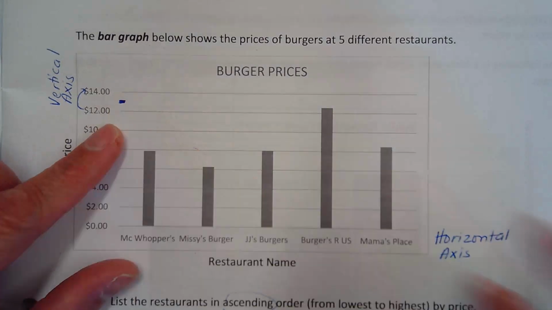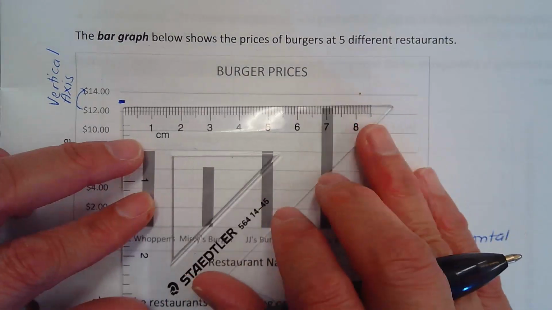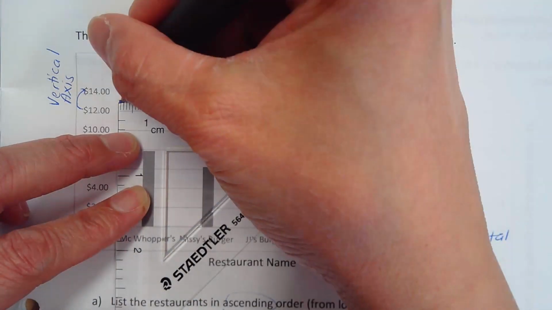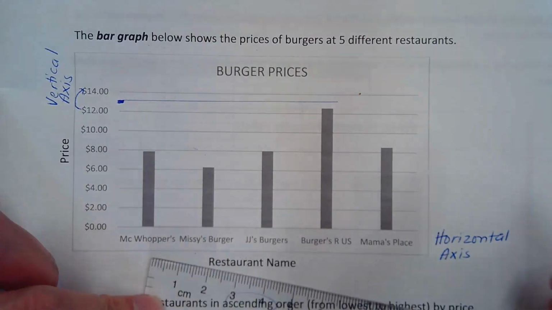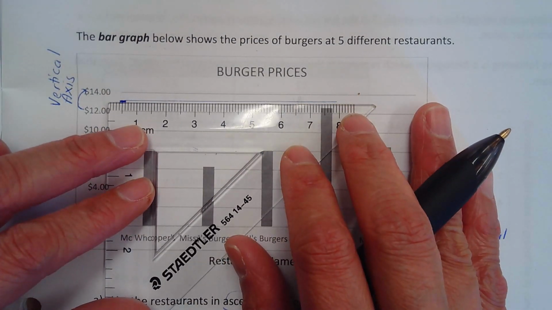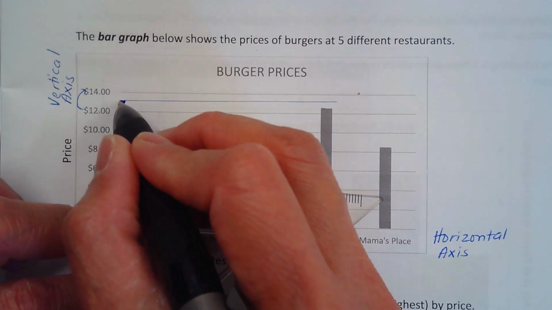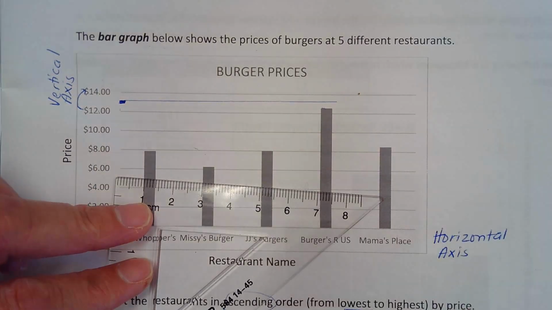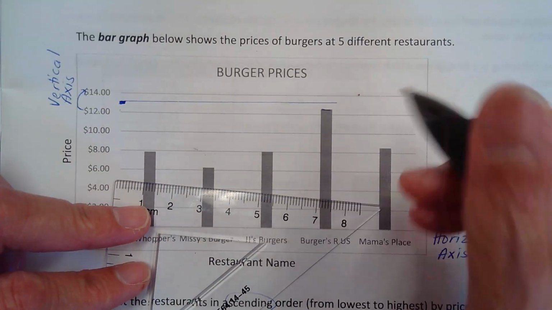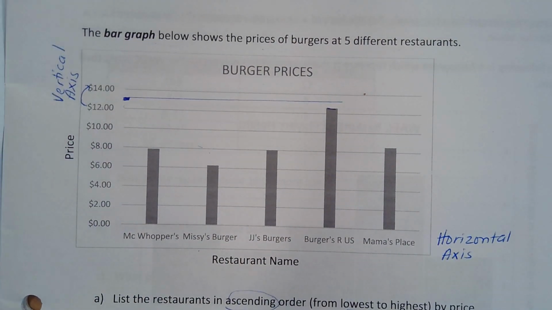Is it $13? No. Is it above or below? Slightly below. So this is my $13 mark. Oh, no, I didn't do a good job. It's slanted. But that's $13 approximately there. And it's slightly below, so it's below $13. So now it's going to be between $12 and $13, so we can say approximately $12.50. Okay, so that's how you would think about it.